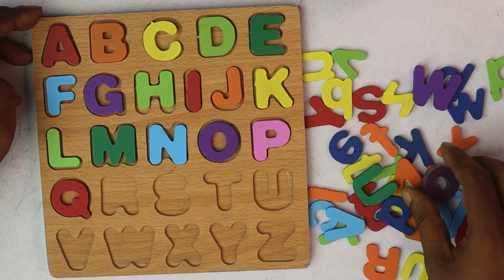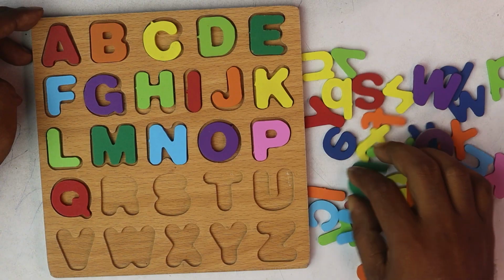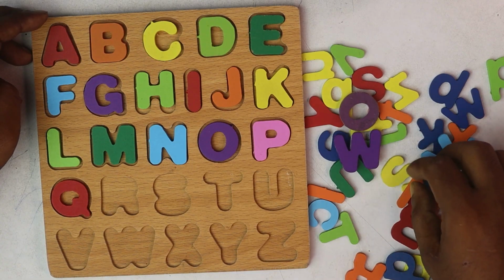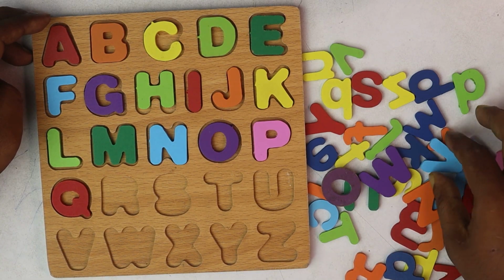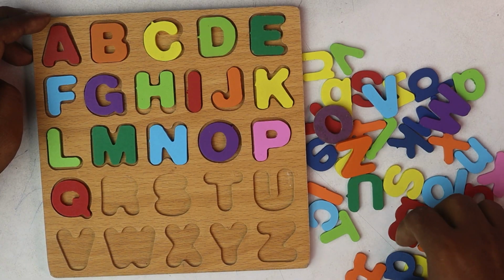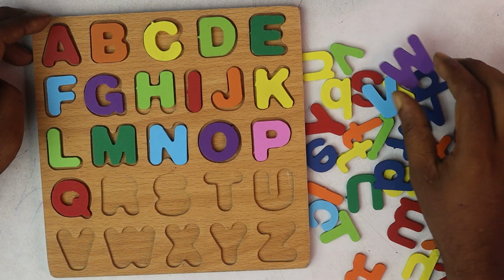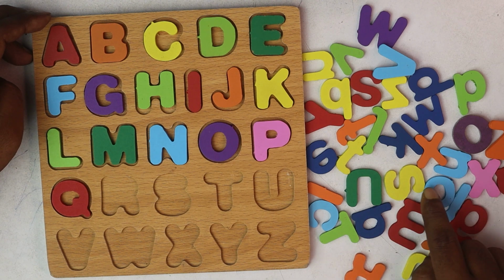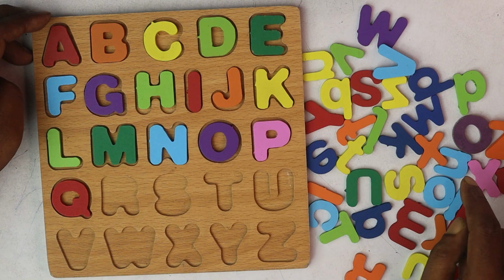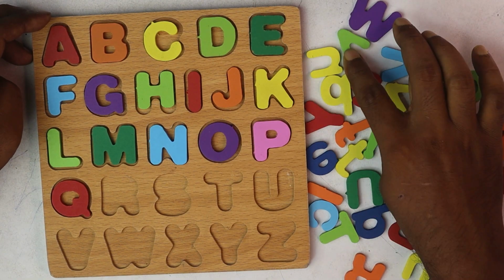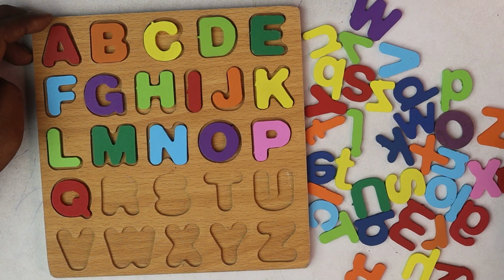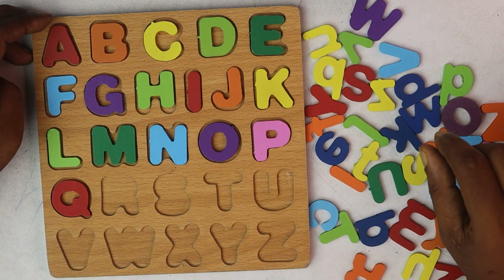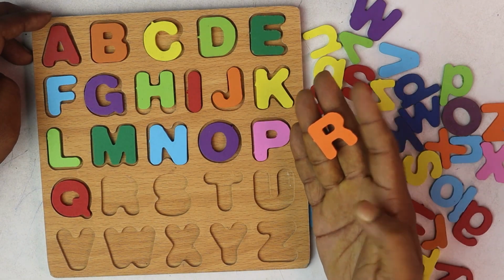Where is R? Can you see where is R? I can't see. Where is R? R. This is R.